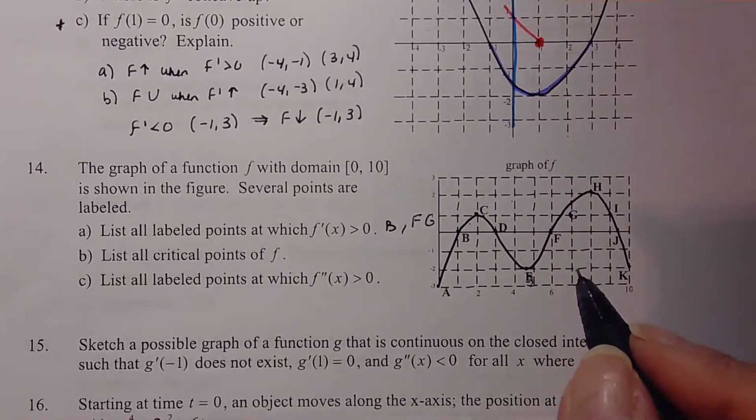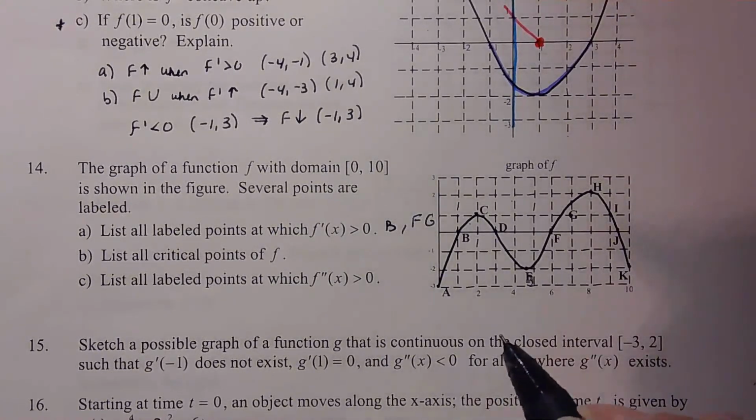The critical points of f, those are the bumps on the graph of f, right? That would be C, E, and H.